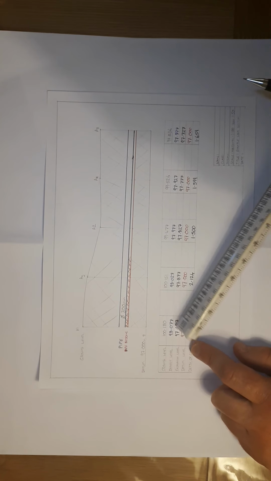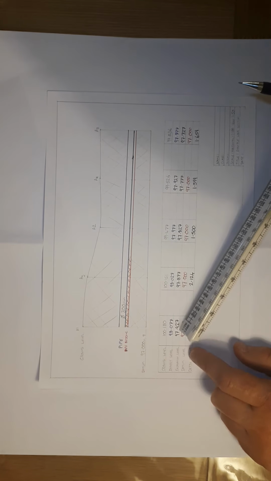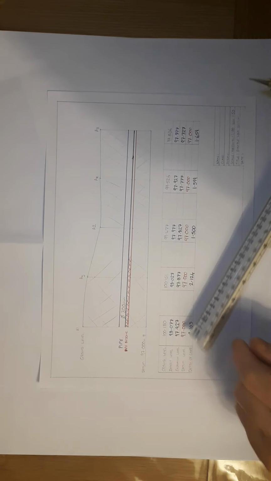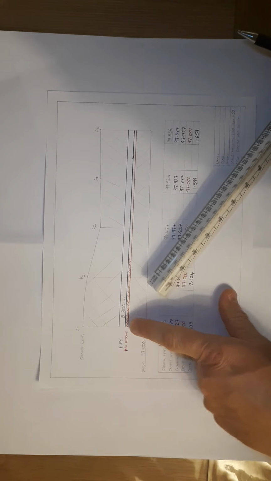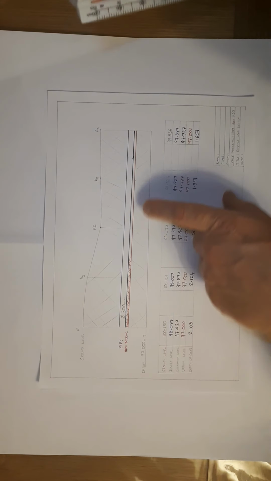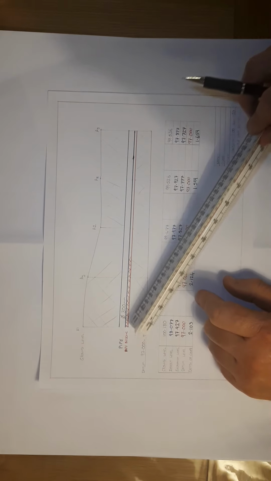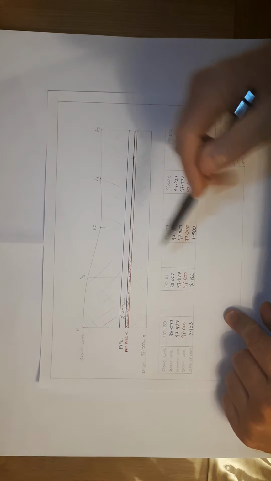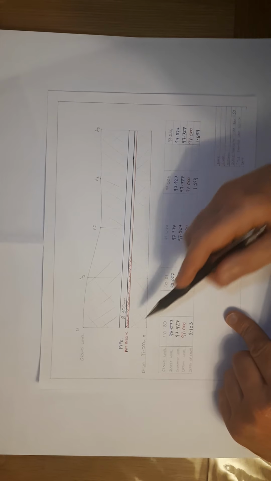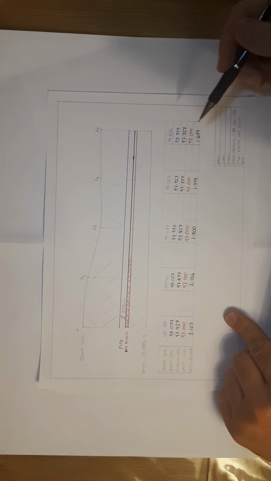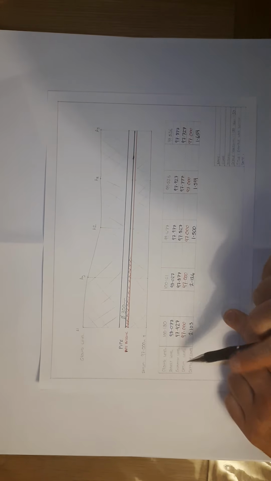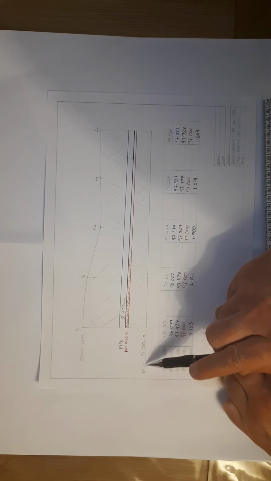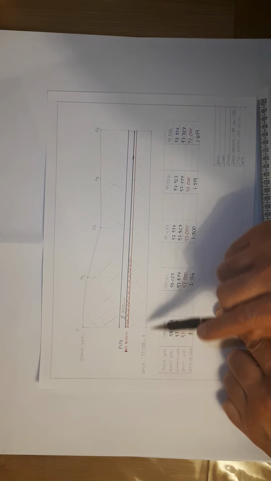I then, similarly to the pipe, just measured up from the datum, so the datum line 97, using the 1 to 50 scale, plotted the points for each of the locations, and then drew the line in, so the red line for the pipe bedding. Then I introduced some hatching just to illustrate that there's a different material there. Following on from that, we've got the datum level, which is 97, so this bottom line here, which is continuous throughout.